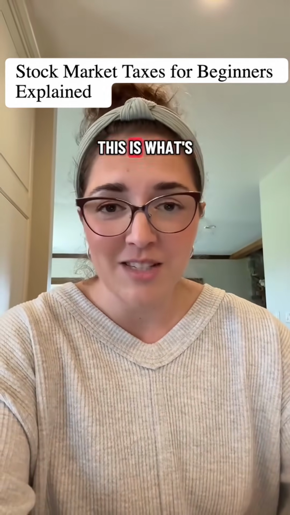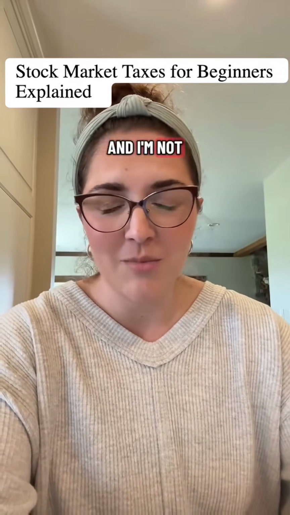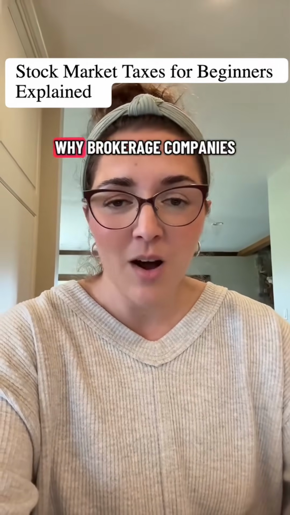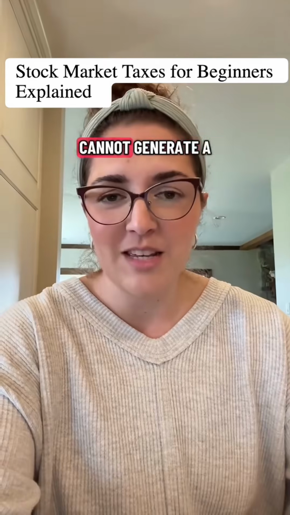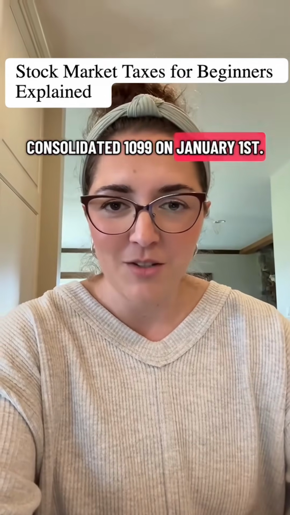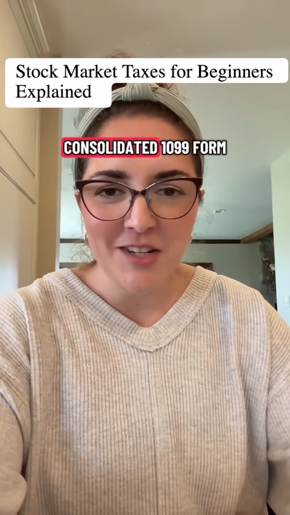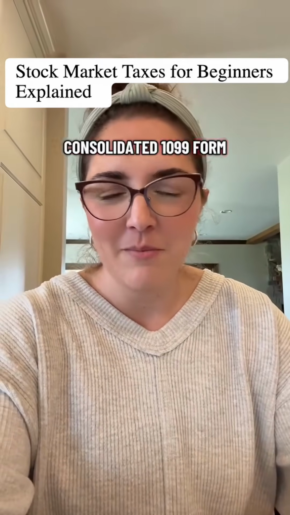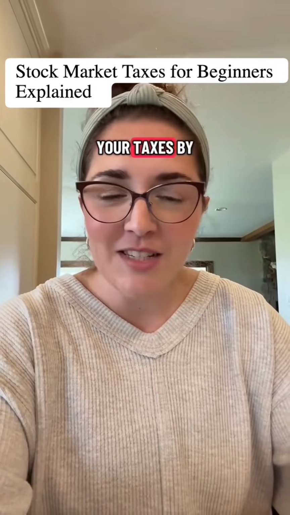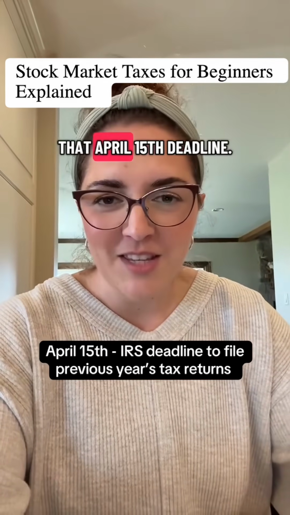One example of this is what's known as the wash sale rule, and I'm not going to get into the specifics of that, but just know that that is the reason why brokerage companies cannot generate a consolidated 1099 on January 1st. Worst case scenario, you get your consolidated 1099 form mid-February, and that gives you plenty of time to finish filing your taxes by that April 15th deadline.